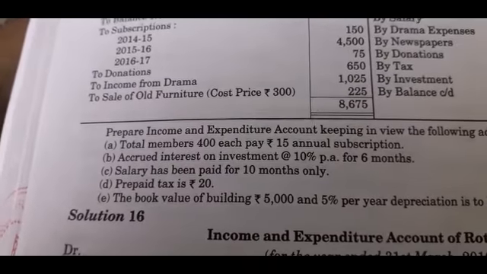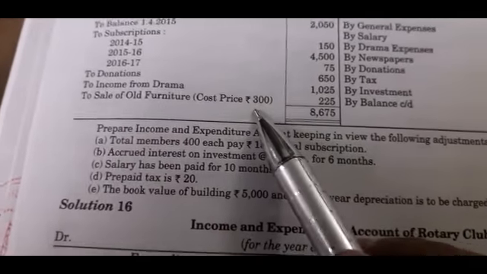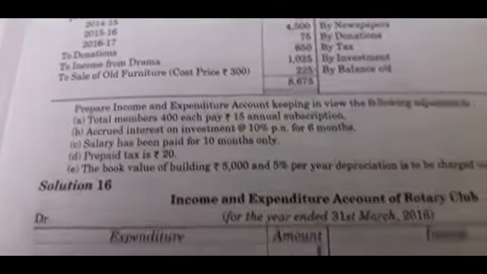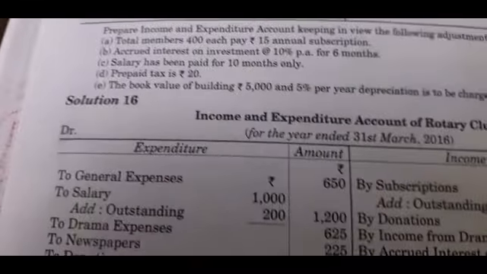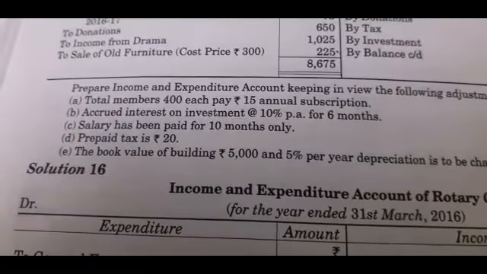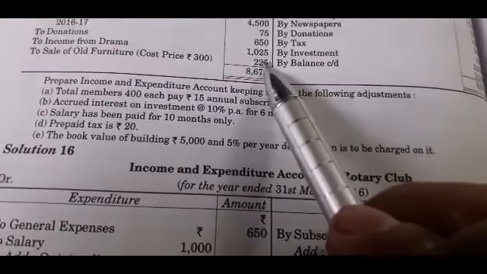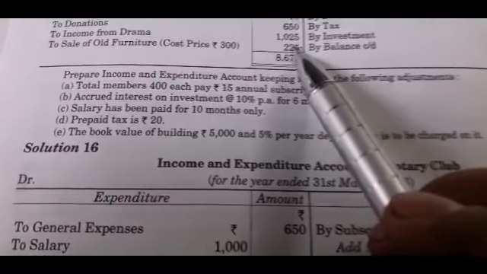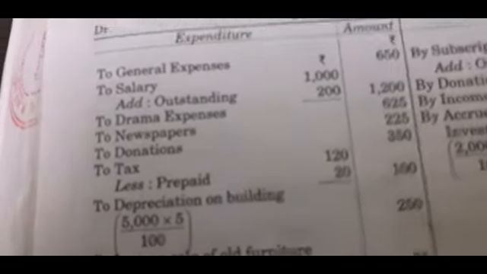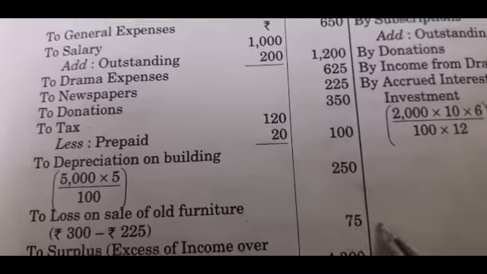Then sale of old furniture. Cost price is 300 and sold for 225. Furniture is an asset, not transferred to income expenditure account, but loss or profit on sale will be transferred to income expenditure account. Furniture worth rupees 300 sold for 225, that means a loss of 75. So on the expenditure side, loss on sale of old furniture, 75 rupees.